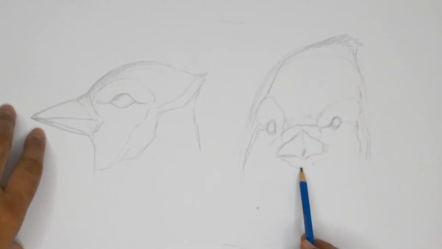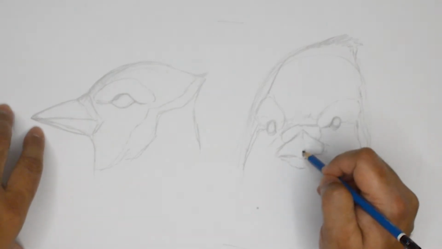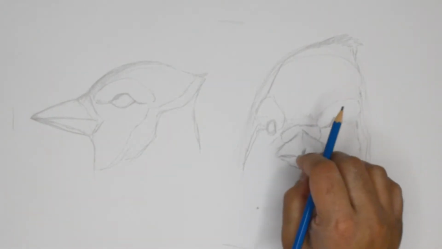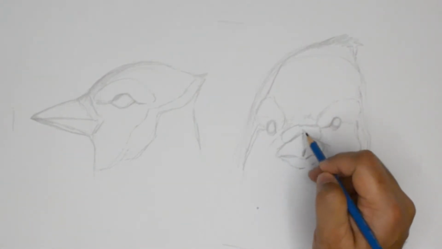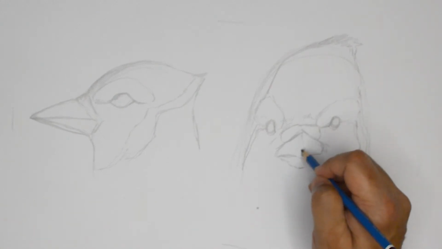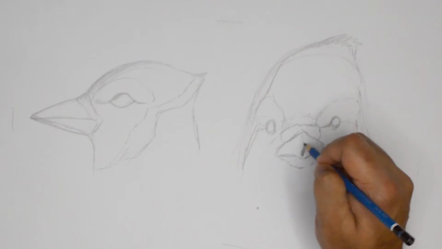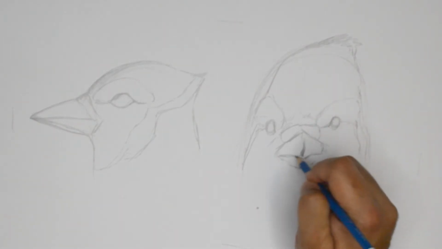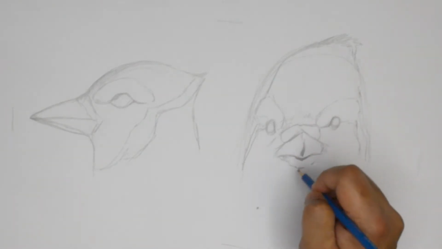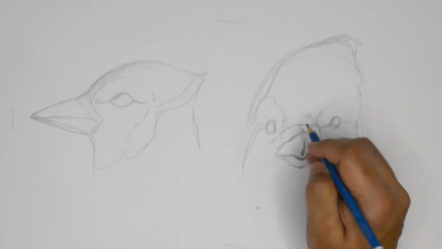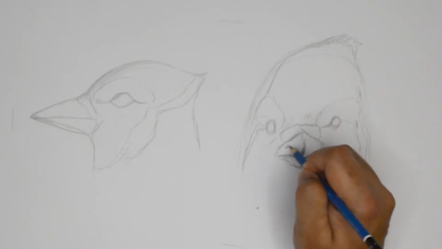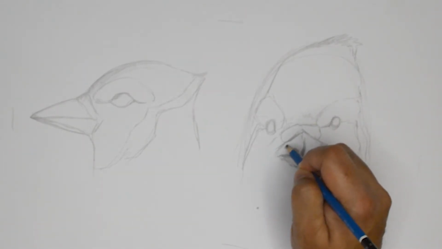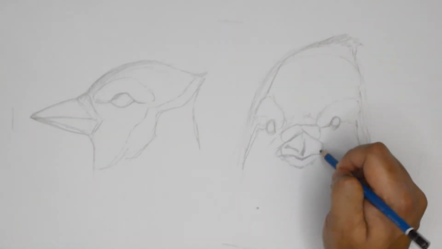Now from this point onward, we're going to put in the tones that are going to determine that it's a beak going backward, and that certain angle that we're looking at. It's off here actually.